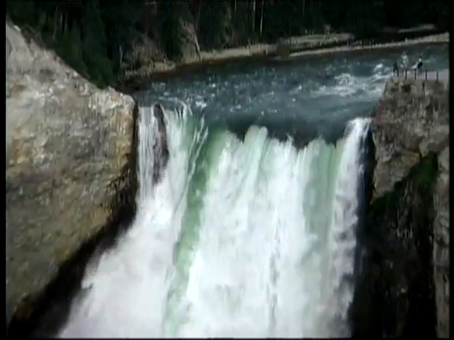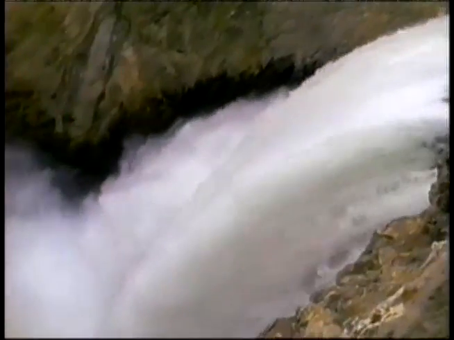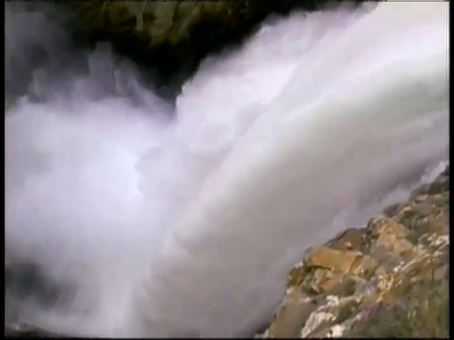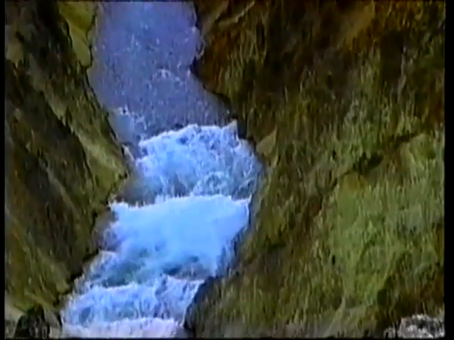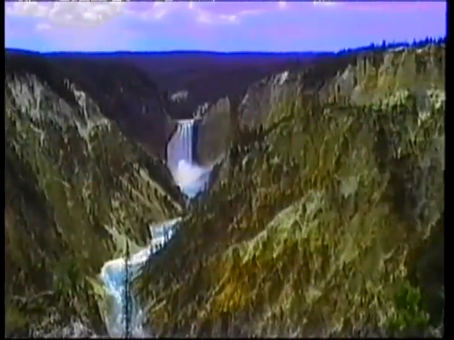Falls have developed where the Yellowstone River flows over an intrusion of igneous rock that is much more resistant to erosion than the loosely consolidated volcanic debris and lakebed sediments up and downstream. Although the valley remains narrow at the bottom as the river continues cutting down, it widens at the top.